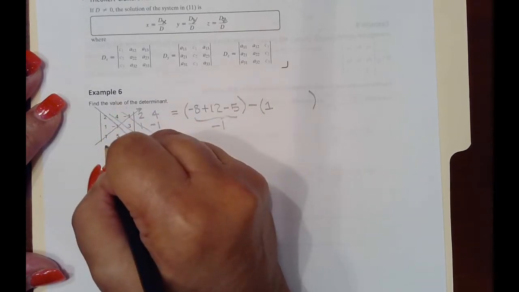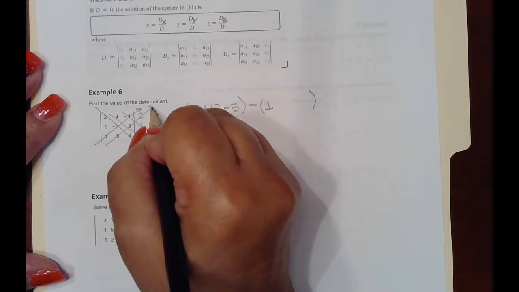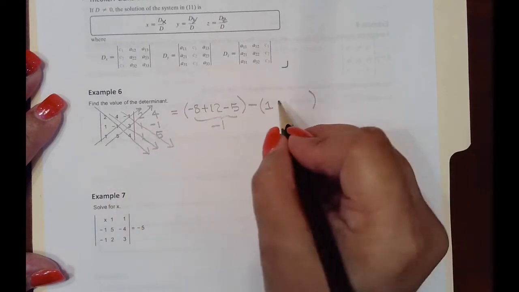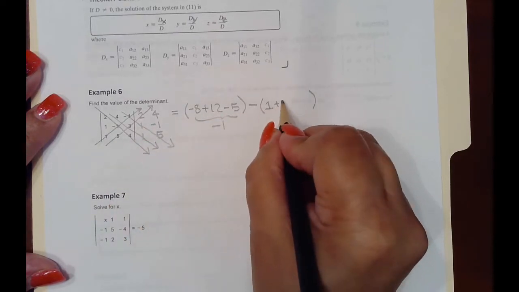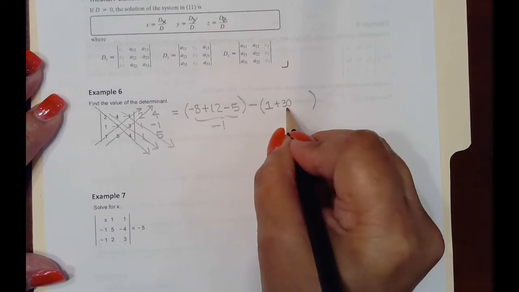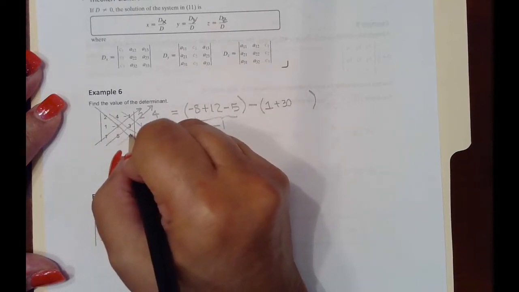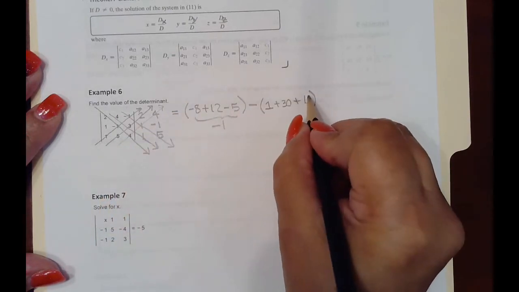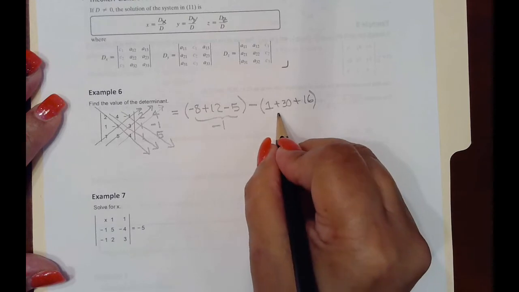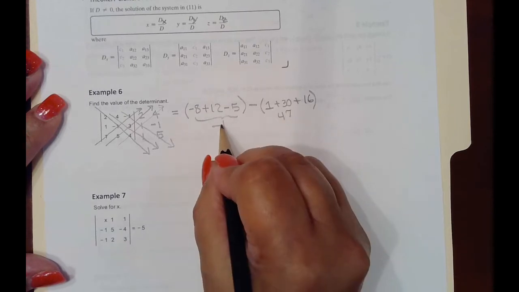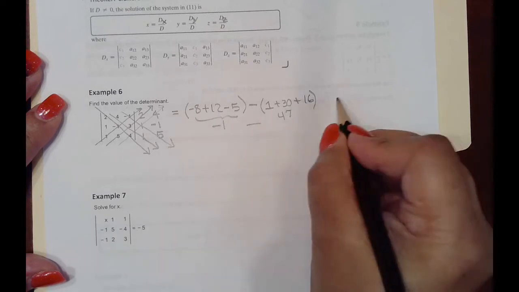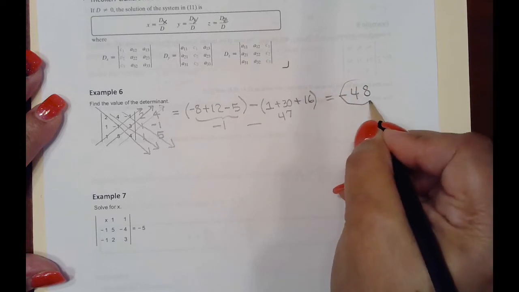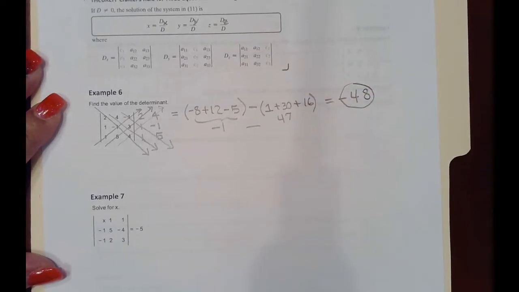And then the next string of 3 values on the diagonal going upward would be 5 times 3 is 15, times 2 is +30. Just let that sign on the number evolve as you do the product. And then here we have 4 times 1 times 4, that's +16. These all put together is 47. So it's -1 minus 47. This turns out to be -48. And that is the value of the 3x3 determinant.